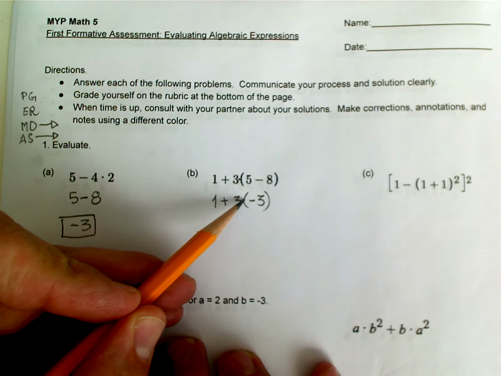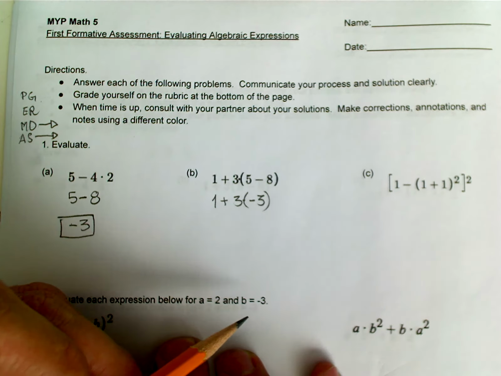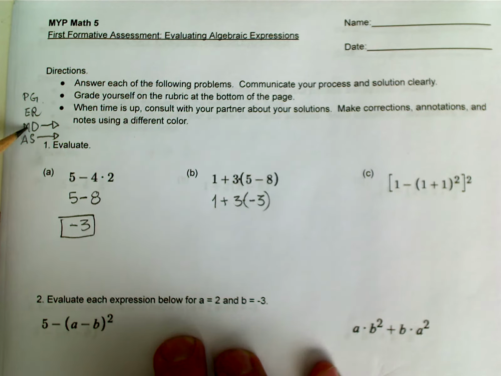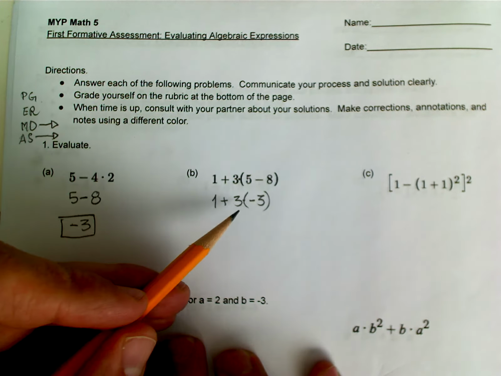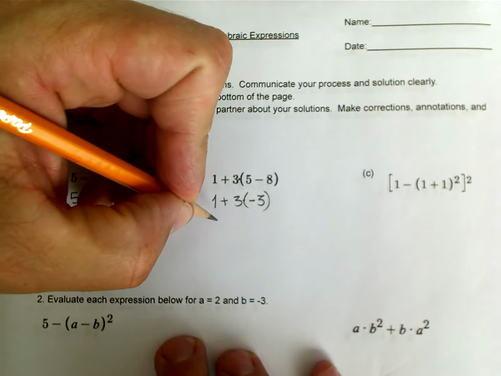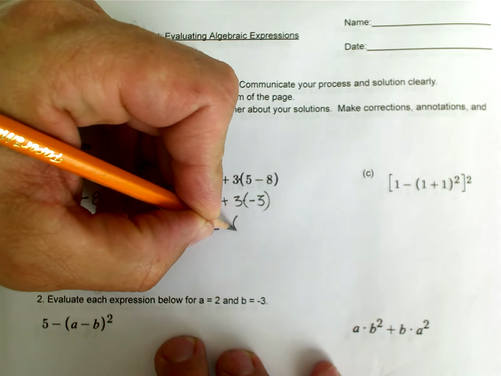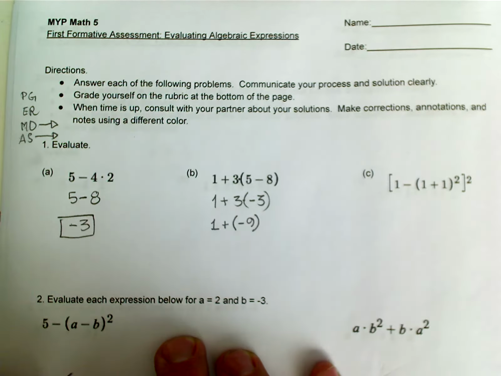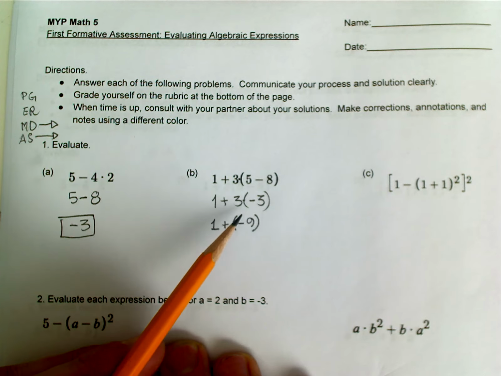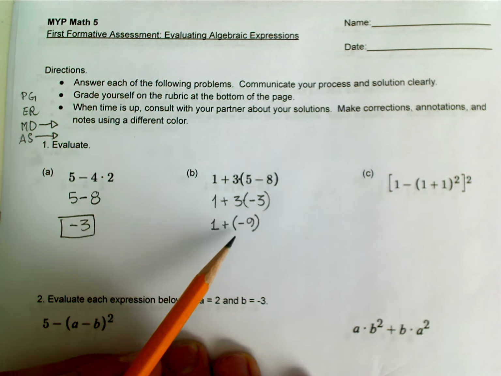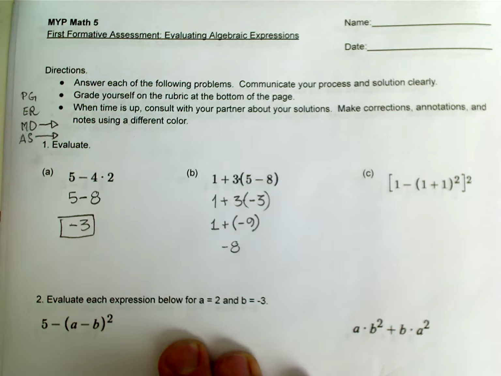Now I have a multiplication and an addition, two operations. Once again, multiply first and then add. So 3 times negative 3, that's negative 9. Remember the convention of putting parentheses around the negative numbers when we're adding them. And then this becomes 1 plus negative 9. That's our last operation, and that's negative 8.